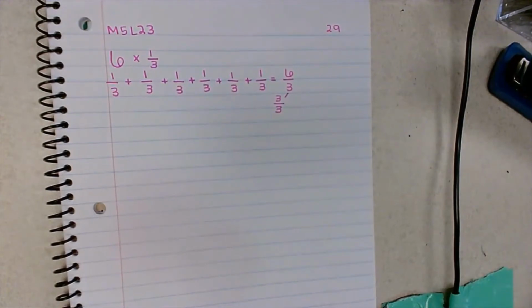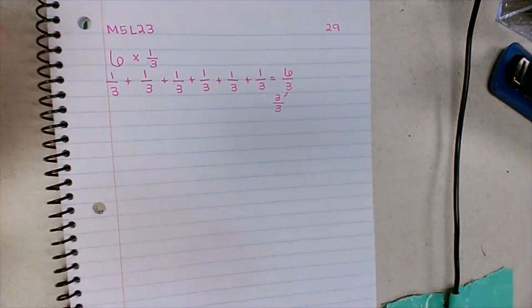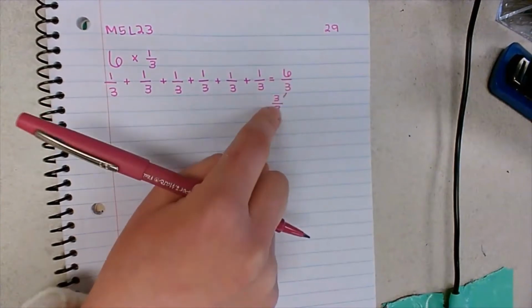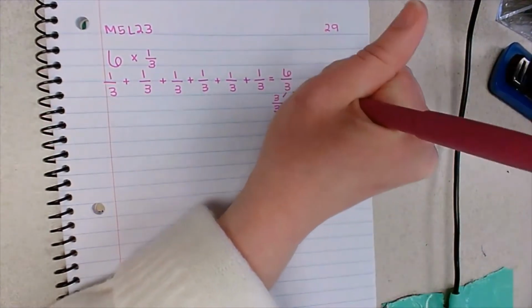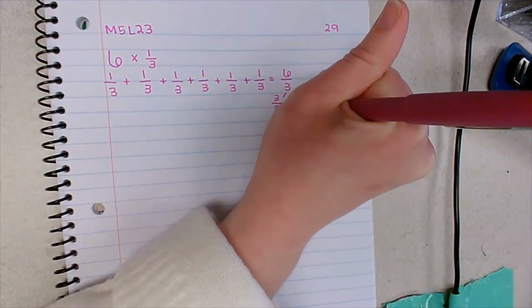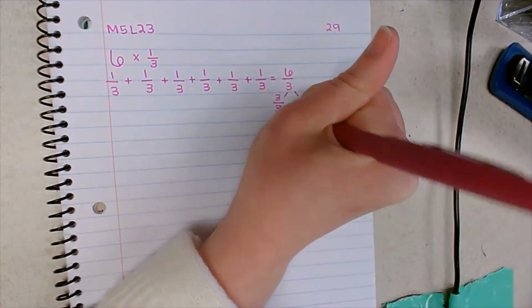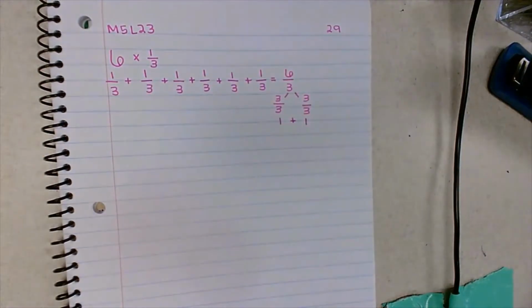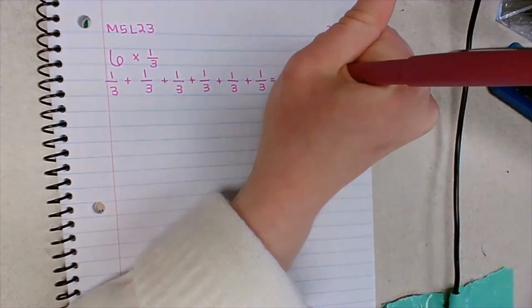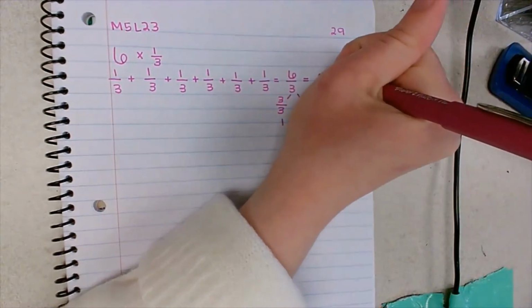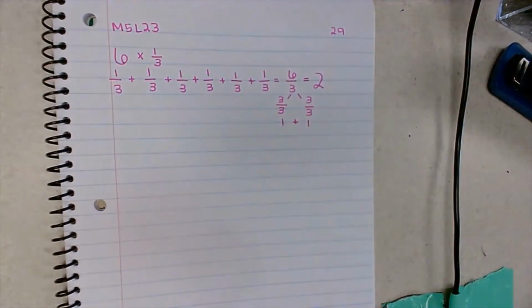So now let's see what's left over when I take 3 thirds out of 6 thirds. 6 thirds, take away 3 thirds, is another 3 thirds. So if this is 1 whole, and this is 1 whole, that means that my mixed number is, well, the number 2. 2 wholes. 6 times 1/3 equals 6 thirds, which equals 2 wholes.